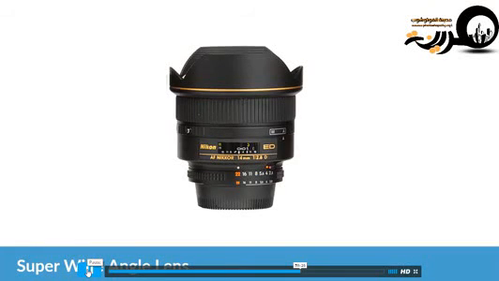So let's have a look at some more specialized types of lenses as well. Beyond wide-angle lenses, we also have what we would call super wide-angle lenses. And these are lenses with a focal length wider than 24 millimeters. So 24 millimeters is typically where wide-angle lenses start, and anything less than that would be what we might call ultra-wide-angle lenses. There are a few common focal lengths that these ultra or super wide-angle lenses come in, such as 10 millimeters, 14 millimeters, 16 millimeters, up to about 24 millimeters.